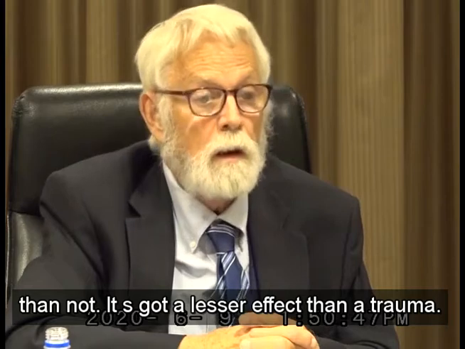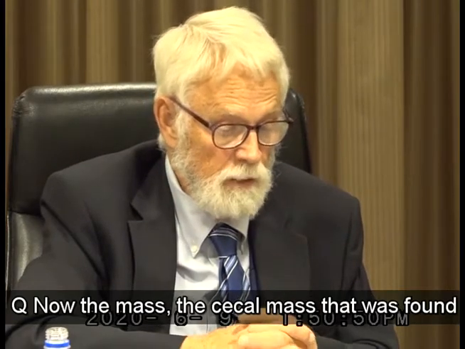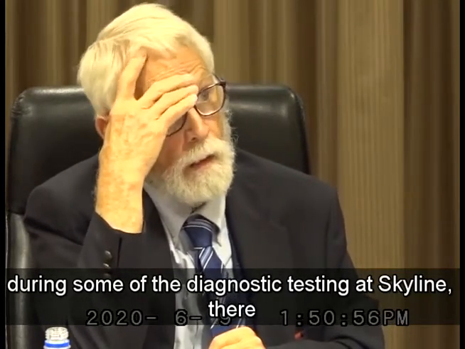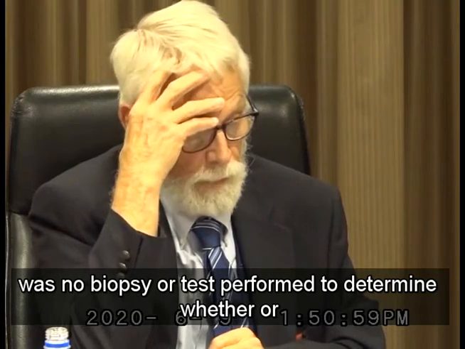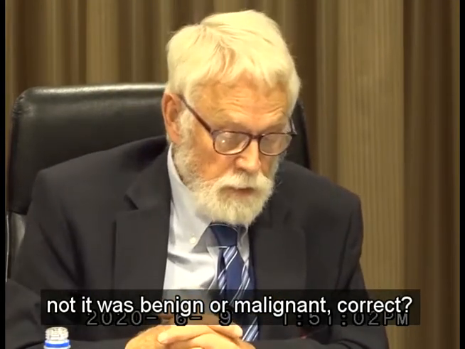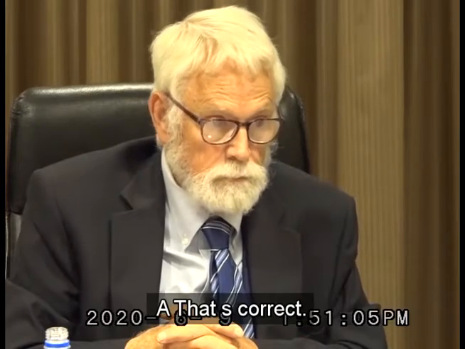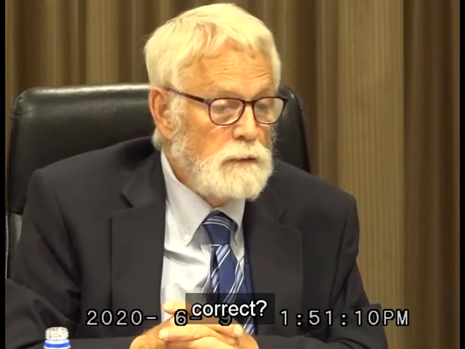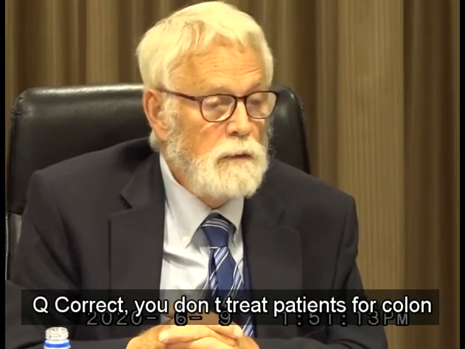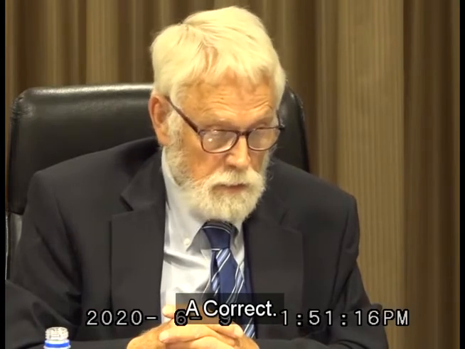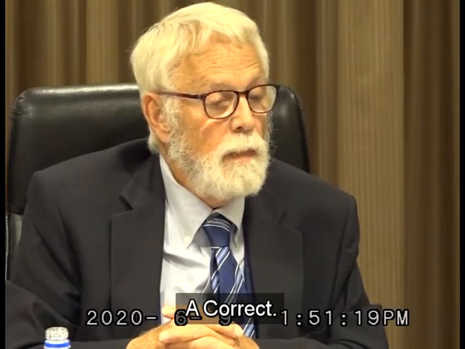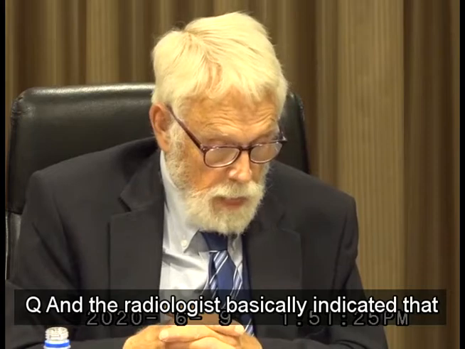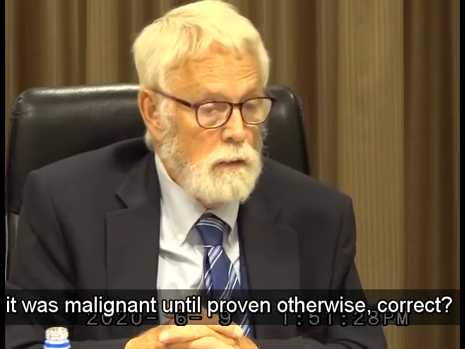Now, the mass, the cecal mass that was found during some of the diagnostic testing at Skyline, there was no biopsy or test performed to determine whether or not it was benign or malignant, correct? That's correct. And you don't treat patients for cancer, correct? Brain cancer, yes, but not for colon cancer. Correct. You don't treat patients for colon cancer. Correct. And the radiologist basically indicated that it was malignant until proven otherwise, correct? Correct.